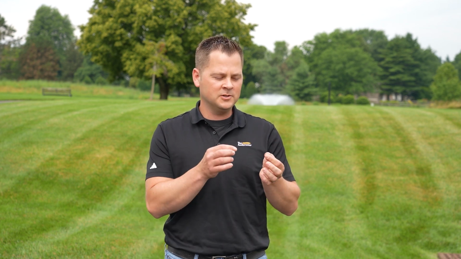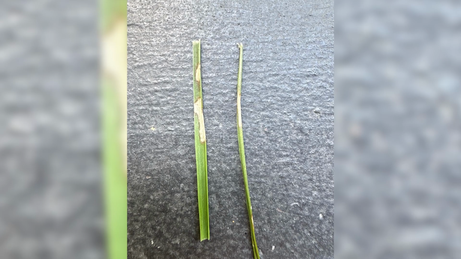First up, let's check out some common foliar diseases. Now these are where the fungus actually attacks the leaf blades themselves, and when you pull a leaf blade you can see the actual spots on the leaves, and these can spread quickly if you're not careful. First up, we have dollar spot.